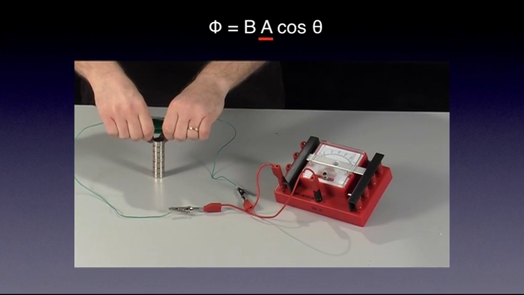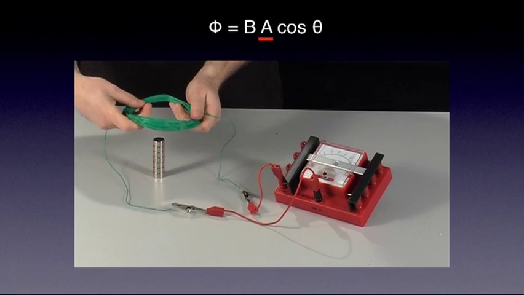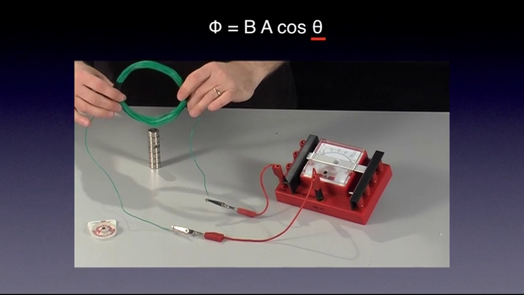2. By varying the size of the area A with time. Or 3. By varying the angle theta in time.